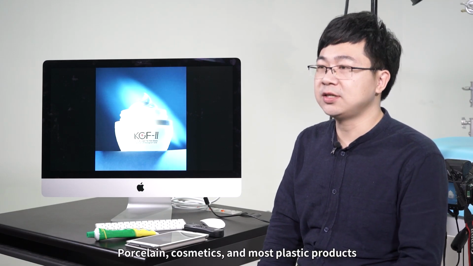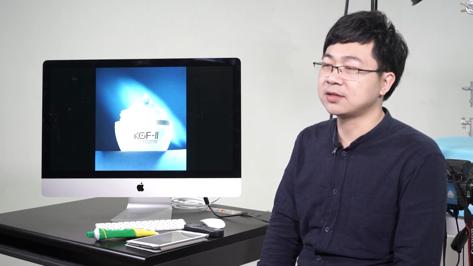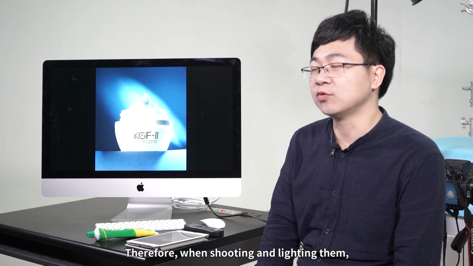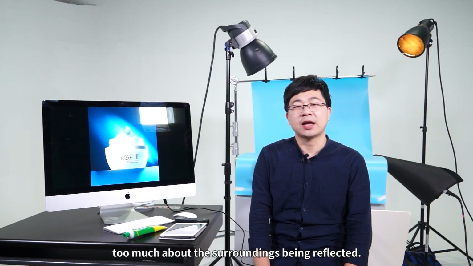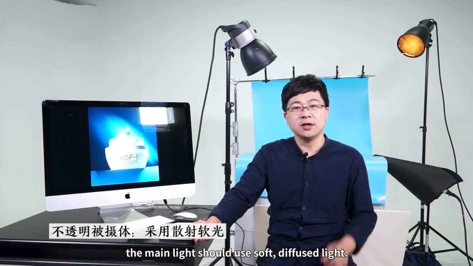Porcelain, cosmetics, and most plastic products have smooth surfaces, but they don't have mirror-like reflection as electroplated products do. Therefore, when shooting and lighting them, we do not need to worry too much about the surroundings being reflected. For opaque subjects, when setting up lighting, the main light should use soft, diffused light.